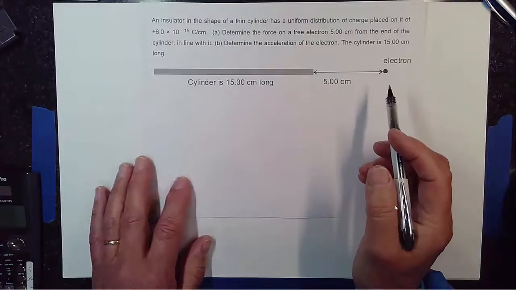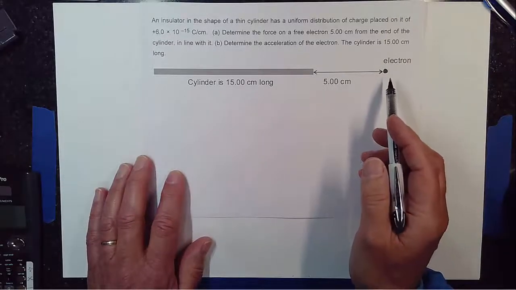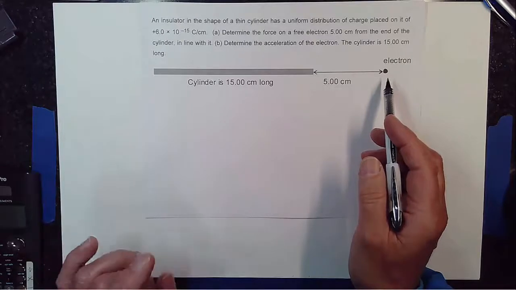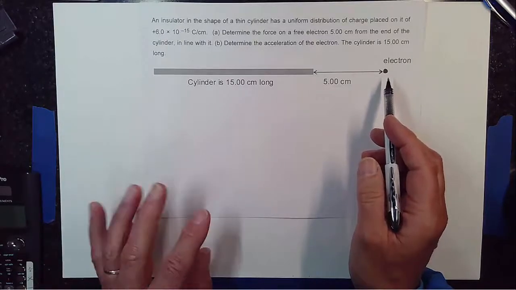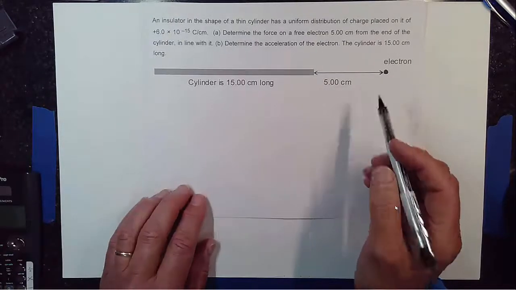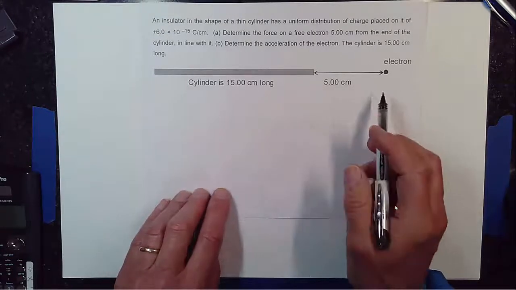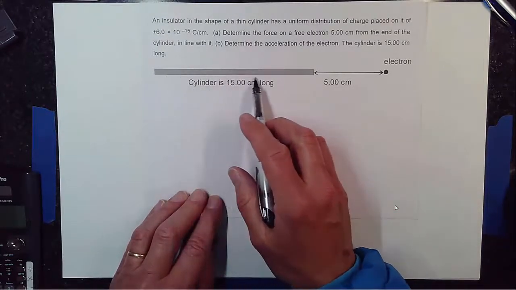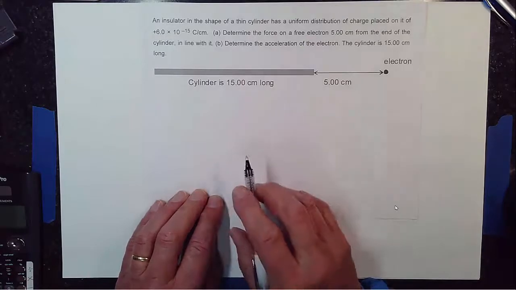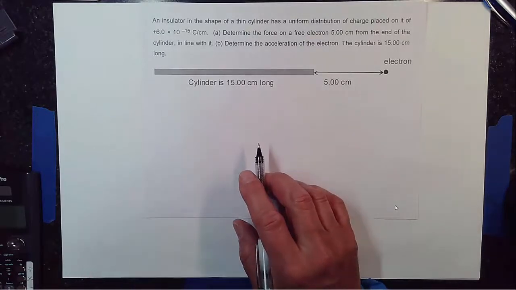What I'm going to do now is calculate the force on an electron not due to a single charge and not due to a few individual charges, but due to a continuous charge distribution. And this is going to be a little bit more of a challenge.